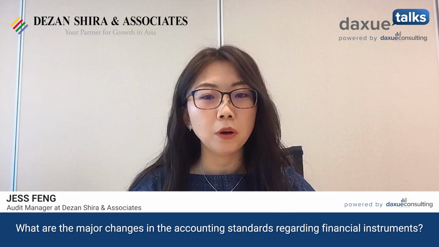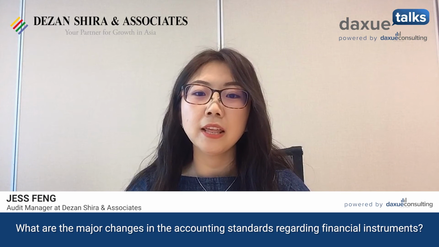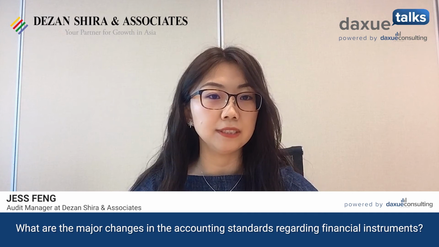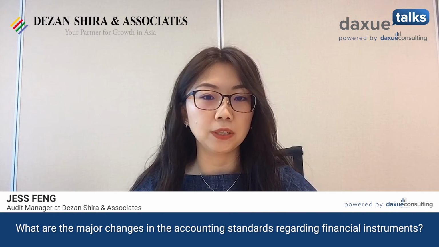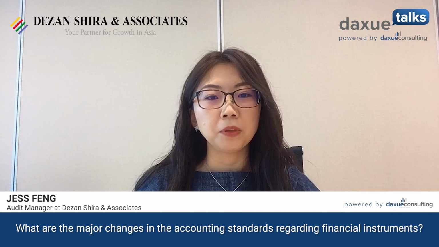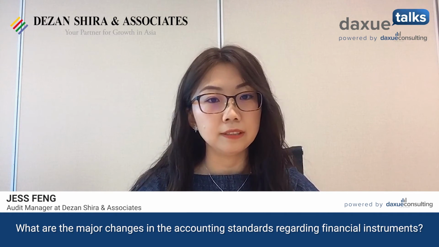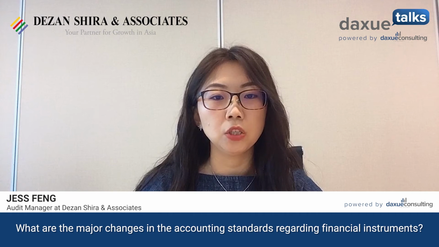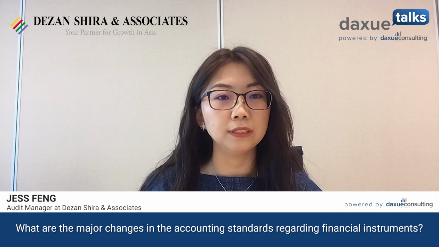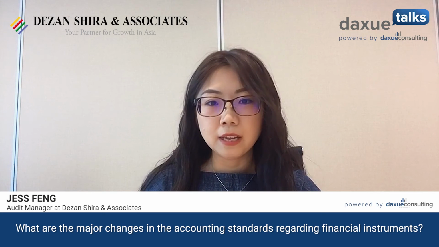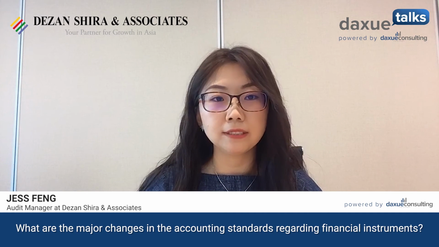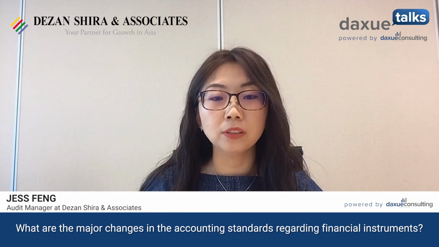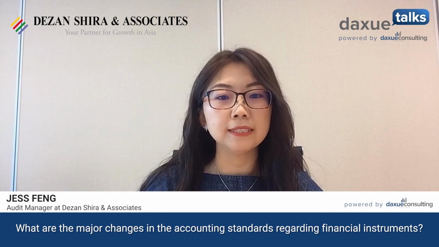So how to do it? At each balance sheet date, the entity should assess whether the credit risk of a financial instrument has increased significantly since its initial recognition. If the credit risk does not increase significantly, then the company can recognize the expected credit loss of the financial instrument for the next 12 months, which is for the coming year. However, if the credit risk has increased significantly, then the company should recognize the expected credit loss of the financial instruments during its entire duration.